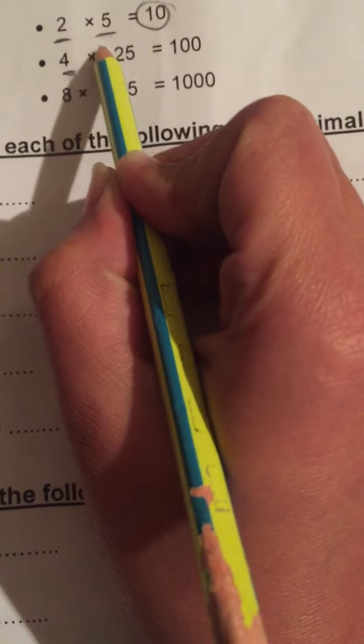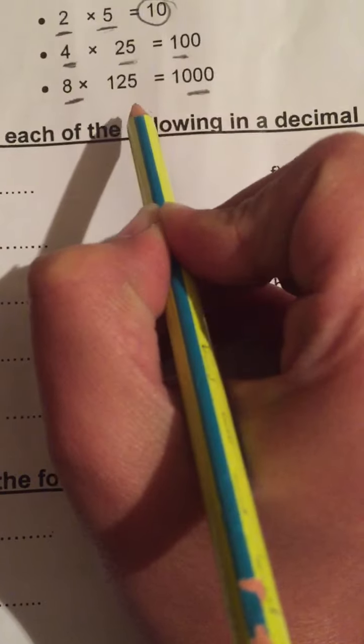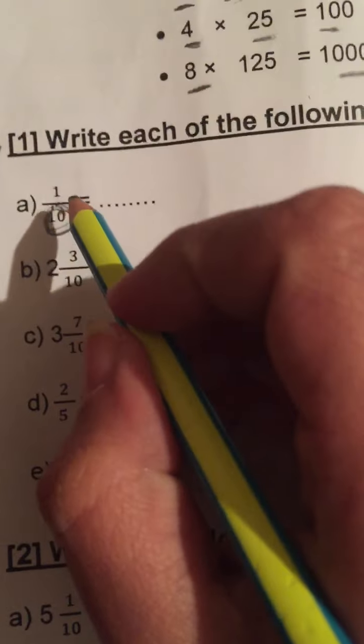If I have 4 in the denominator, I have to multiply it by 25 to get 100. And the opposite, if I have 8 in the denominator, I have to multiply it by 125 to get 1000. This is how I have to turn the denominator. Here I already have 10 in the denominator, so I have no problem.